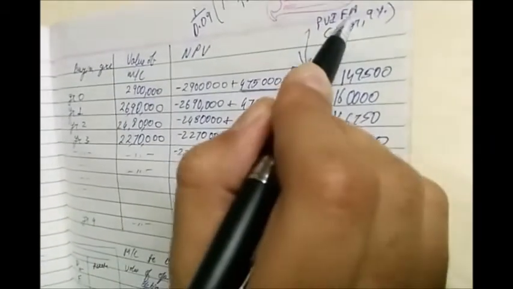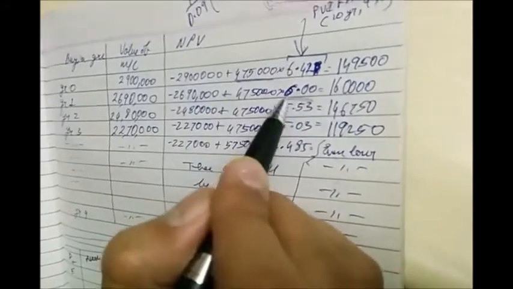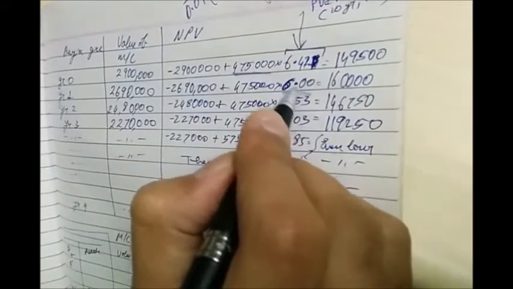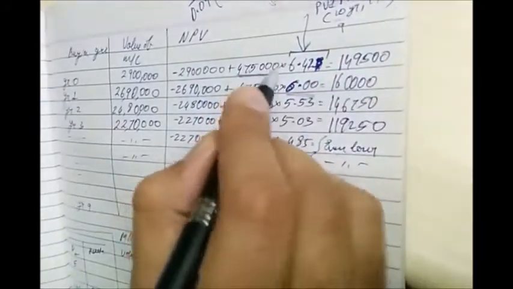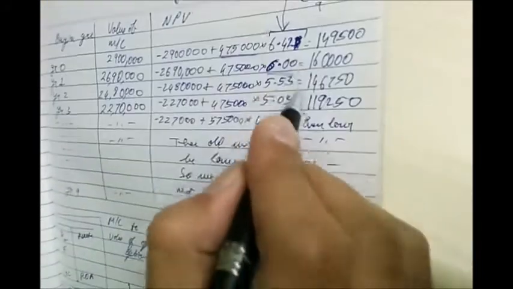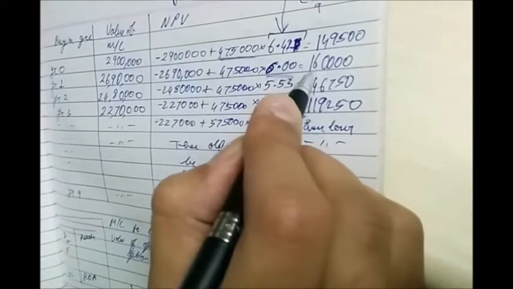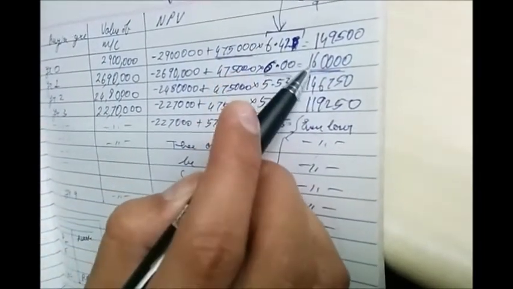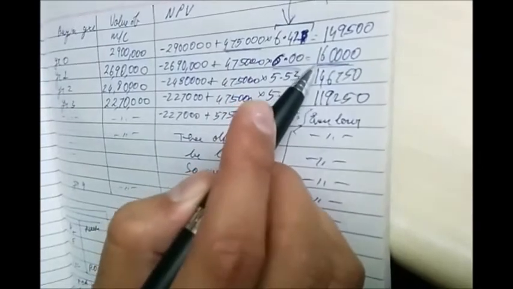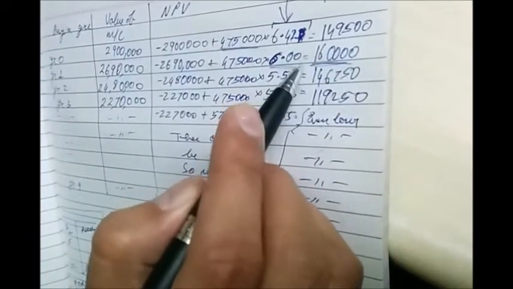But here you will see that the PVIFA for 9 years will be different, because now I will be calculating it for 9 years, not 10 years, because 1 year is less. So here you will see the NPV is coming to this. You can see that in the second case the NPV is greater. So waiting has actually produced some value for me.